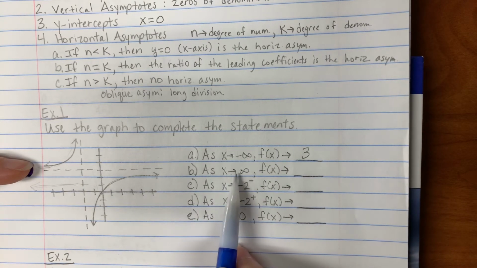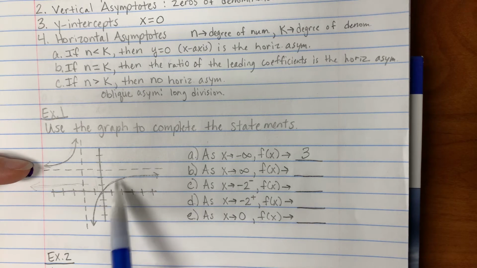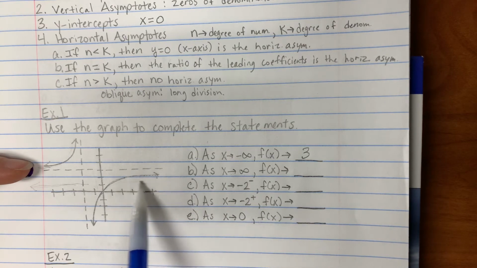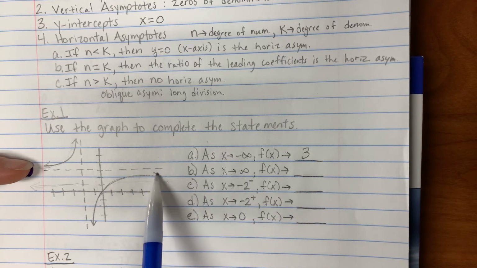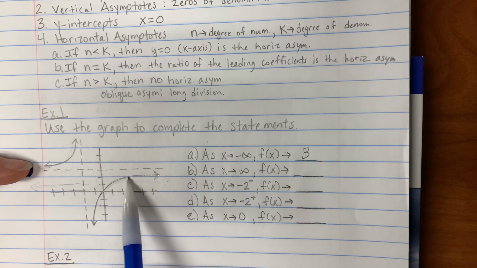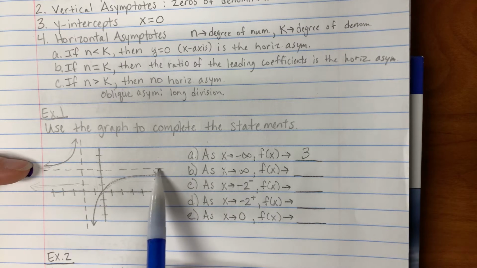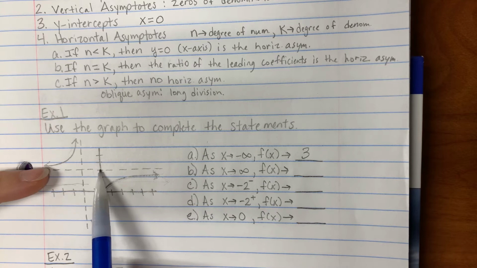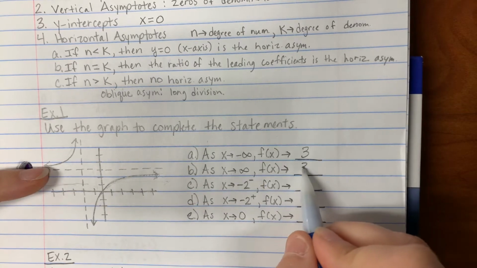As x approaches positive infinity, so now we're talking this side over here as it gets closer and closer in this direction. So this right here is where my function is doing that. They want to know what my f of x value is getting closer and closer to. Again, it looks to me like I'm going to continue to go up and up, but I'm never going to cross over this dashed line because that's an asymptote. So it looks to me like 3 again is where I'm going.